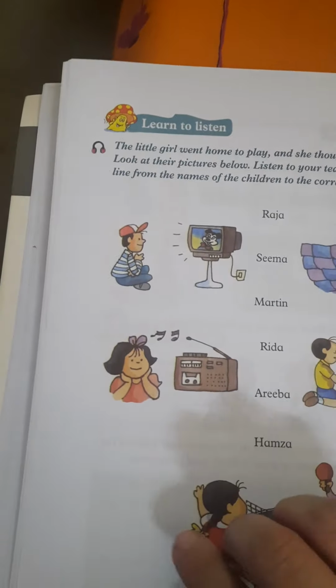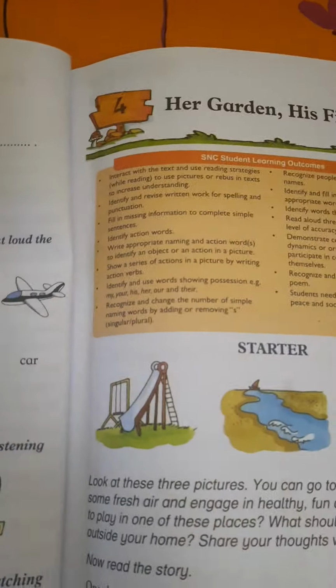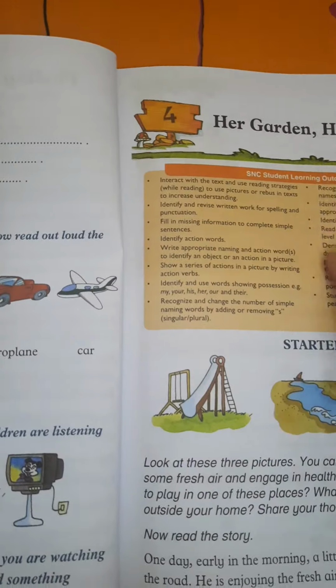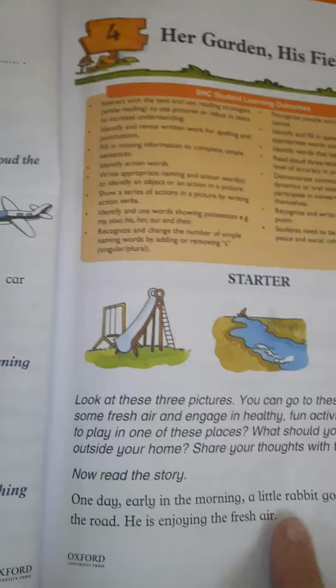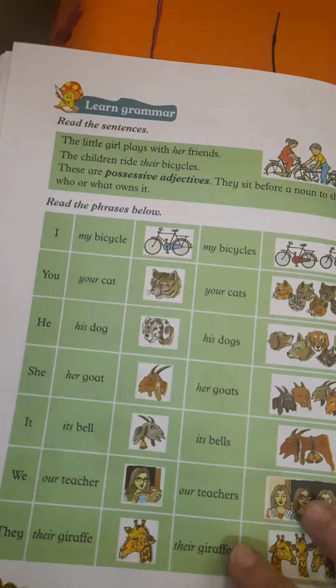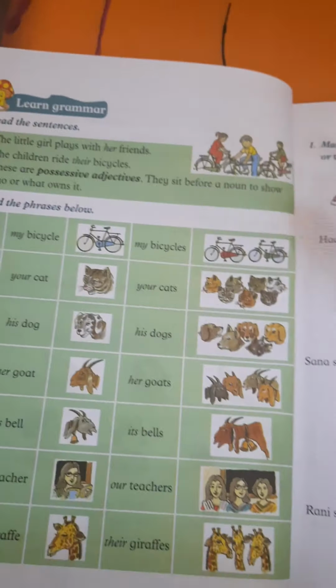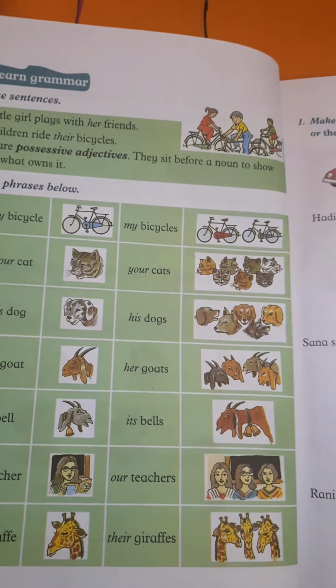We've done our lesson today. This is our unit number 4, her garden, his field. We read all the naming words, that is the nouns. Then we read all the action words, which are the verbs. Then we learned how to speak, show our actions, basic conversation. Then we studied possessive adjectives, made phrases out of possessive adjectives.